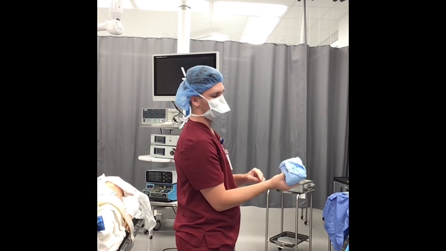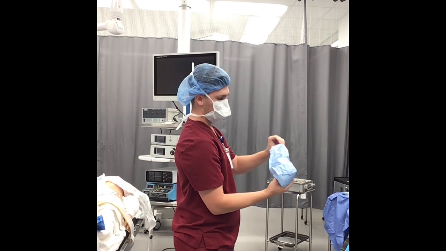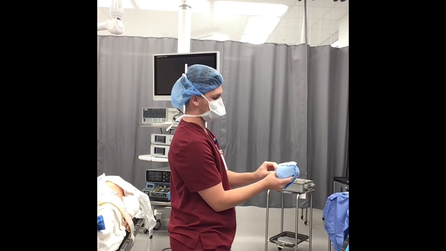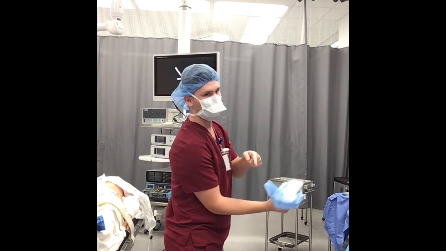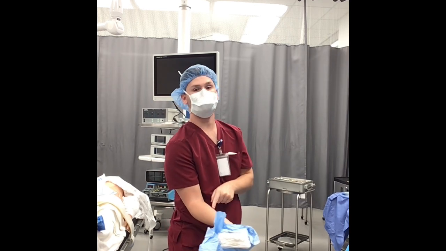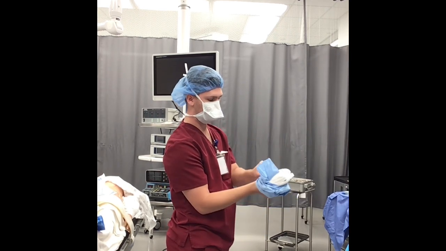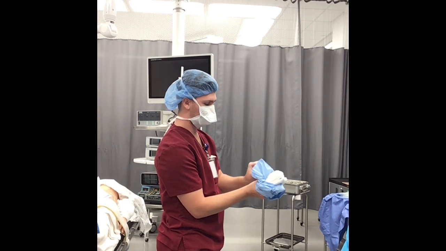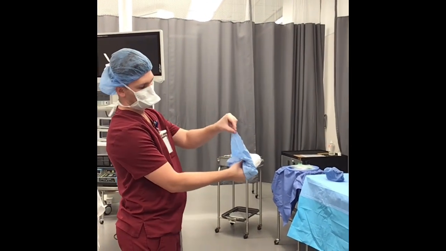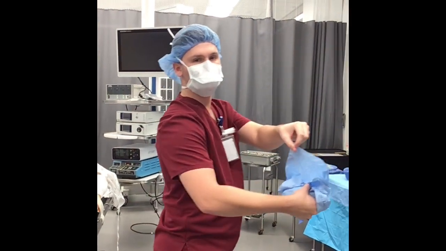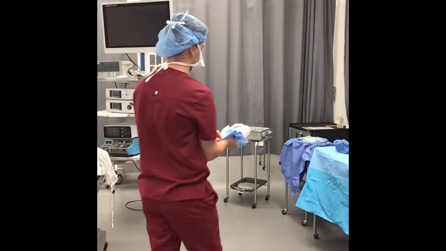And notice how I'm rotating my wrist to open up these side flaps. Same thing here. I don't want to reach over and possibly contaminate, because obviously the sponges here are sterile. And then my last flap is coming towards me. I'm going to keep a hold of this while I'm keeping a hold of my corners that are on the inside here.